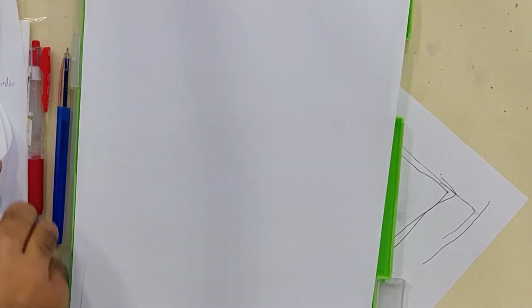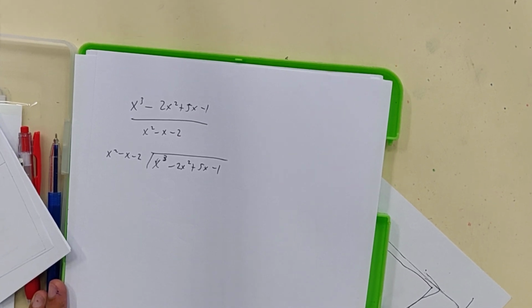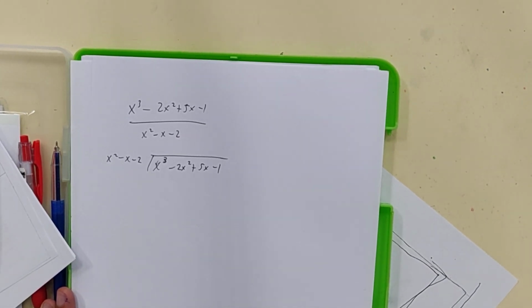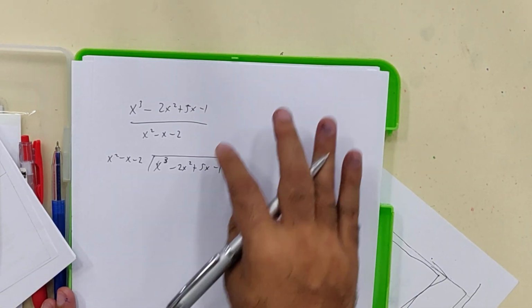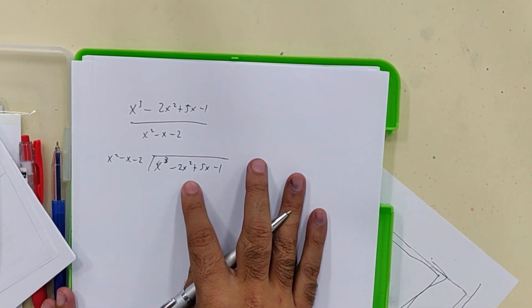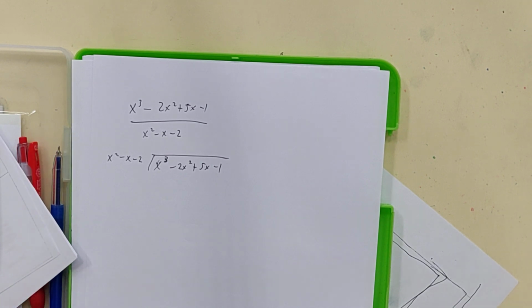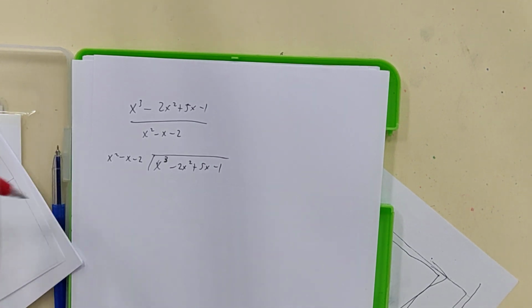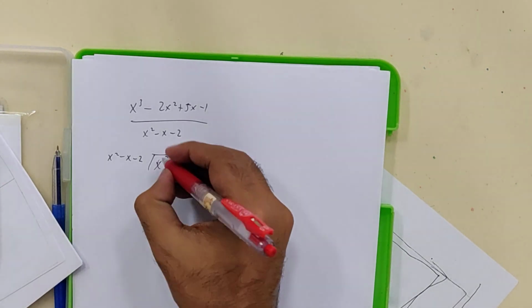Okay, audience, you may try this question. Okay, alright, try this question. So this is the question, this is how the long division goes. And how do you proceed from here? What's your attack? X cubed.